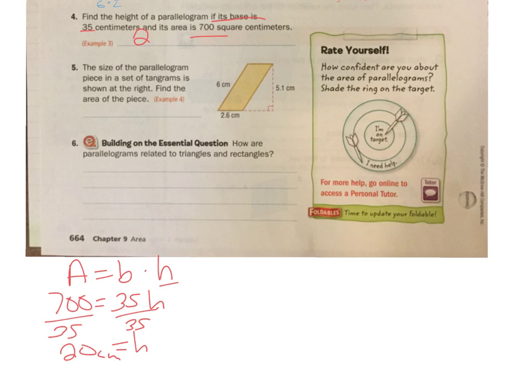So for this one, you're looking at 20 centimeters. Now, if I want to check it, I could do the area equals the base times height. If I think this is the height, and I know my base is 35, 35 times 20 gets me 700, which is what they told me the area is. So we're good.